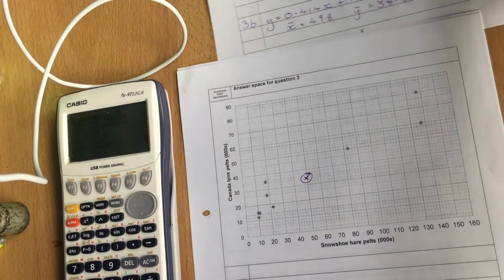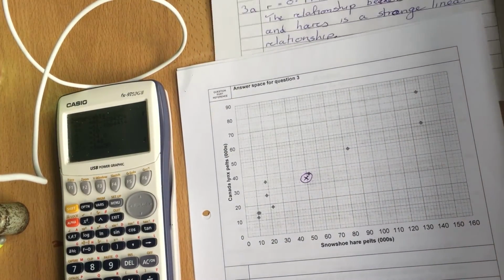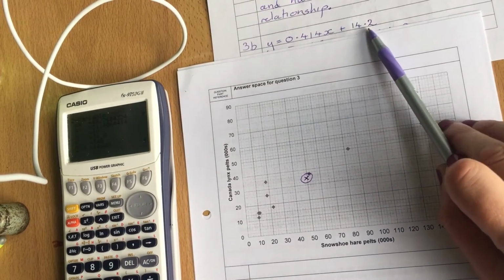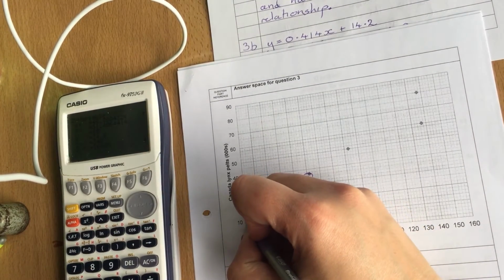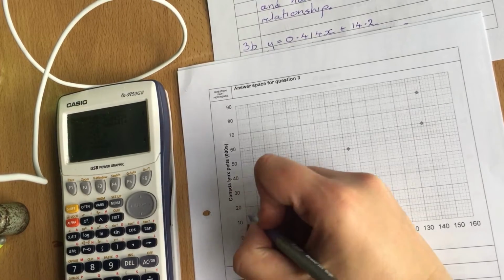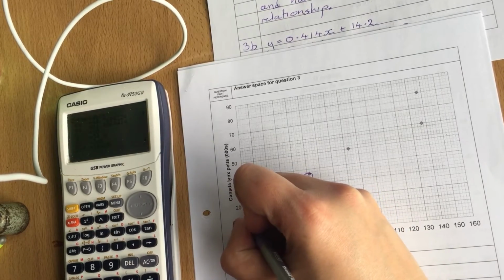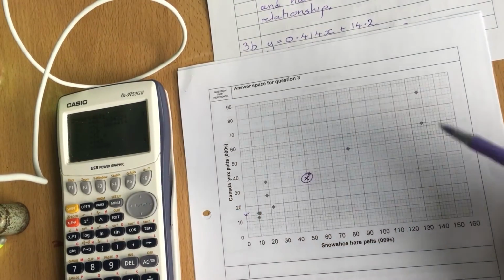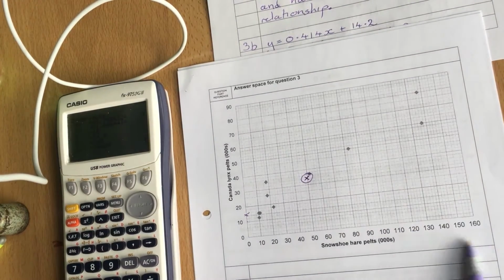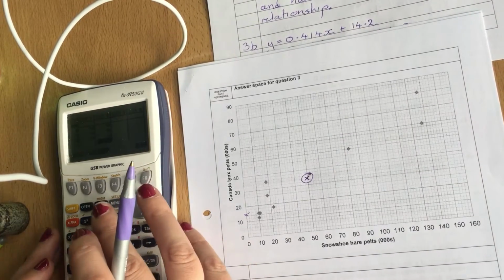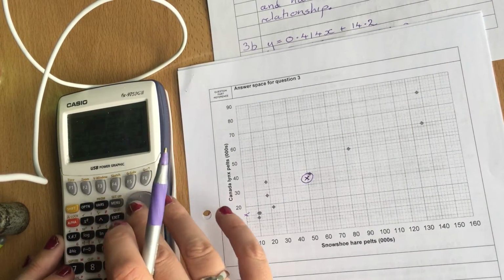If we look at our equation, then we've got our y-intercept at 14.2. So 14.2, if we go up to 14, and then we've got a little bit. And then in an ideal world, we want something over here so that we can just double check how accurate we are.